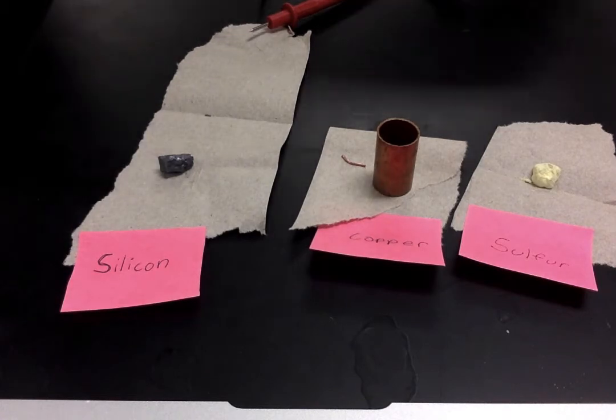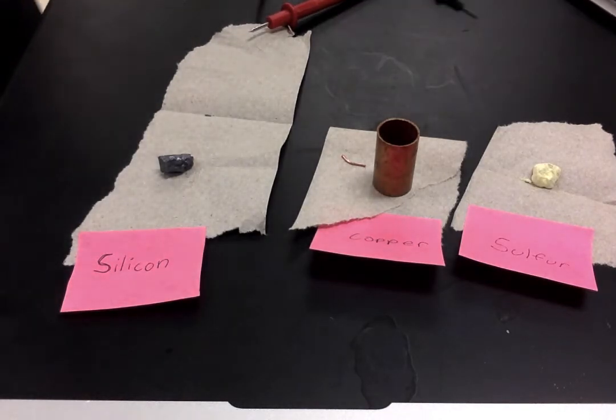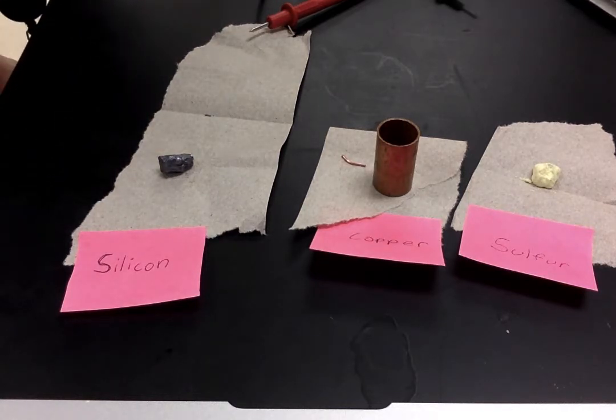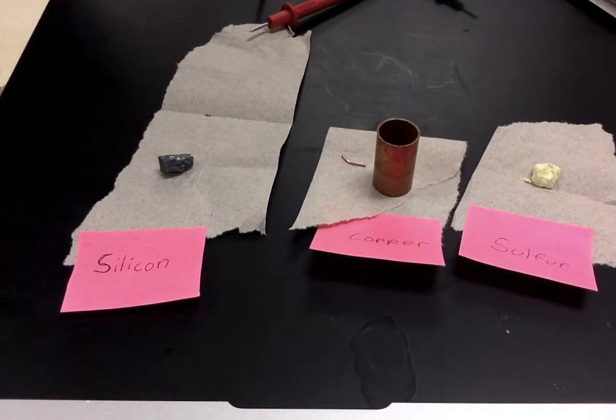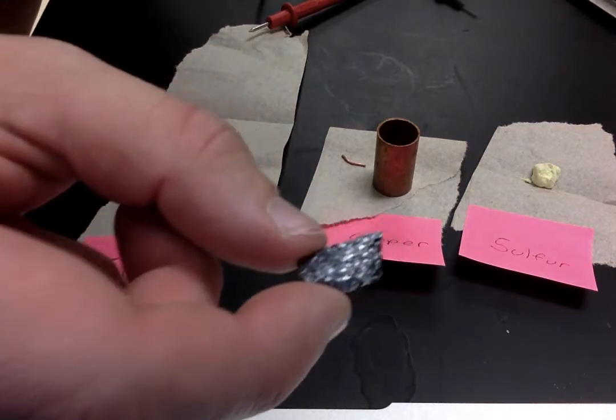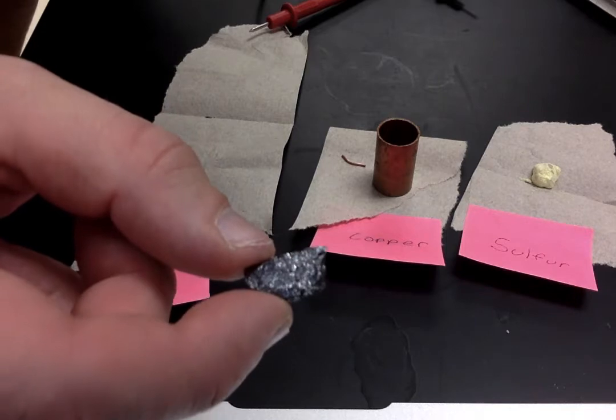Okay, so then the next thing that we're going to look at is luster. Luster is a fancy word for shiny. So the shinier something is, the more luster it has, and the duller something is, the less luster it has. So let's take a look at these three one more time and try to determine which one is the shiniest. You'll rank that one as number 1, and then which one is the dullest, and you'll rank that one at number 3. So here we have silicon.